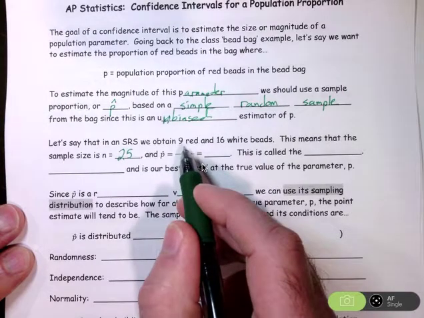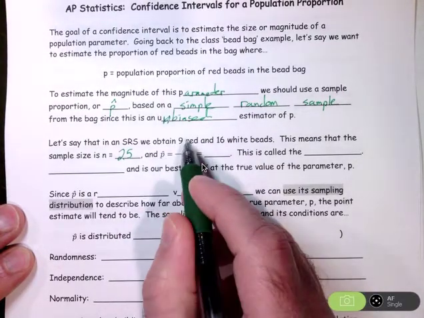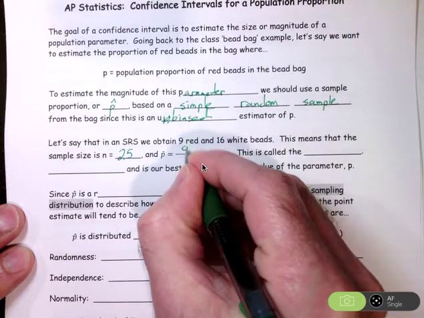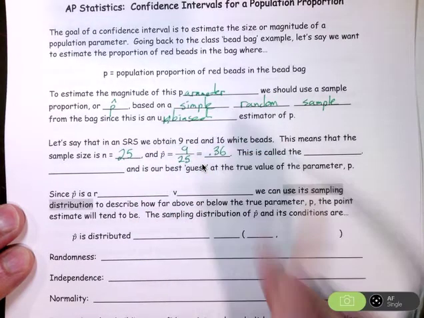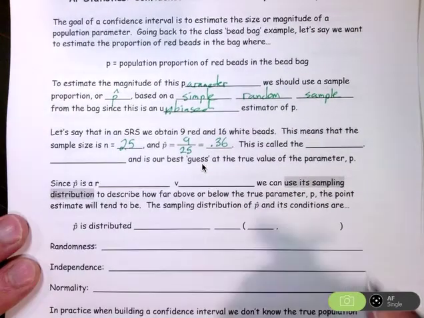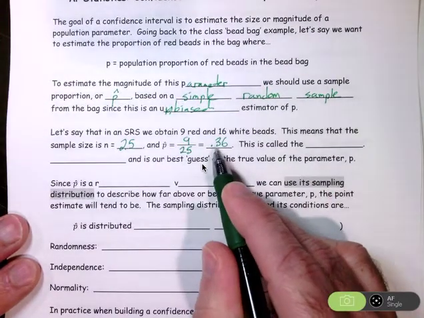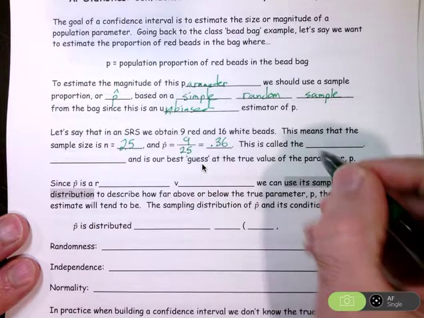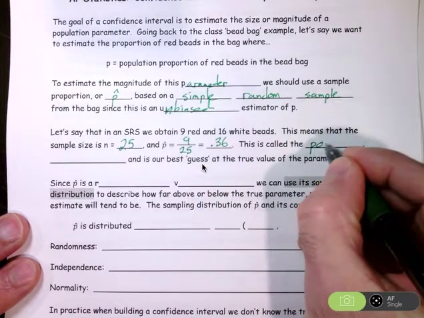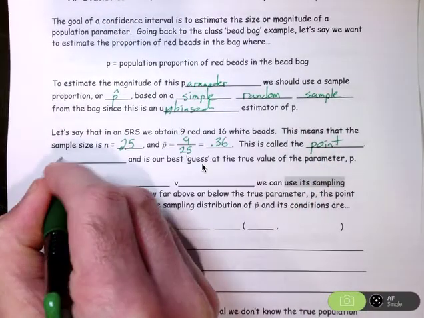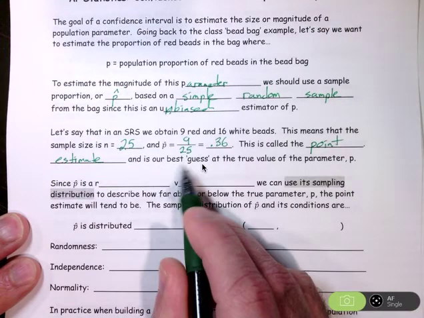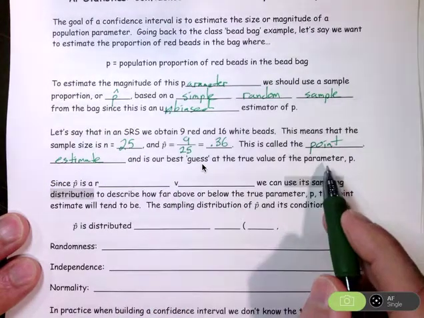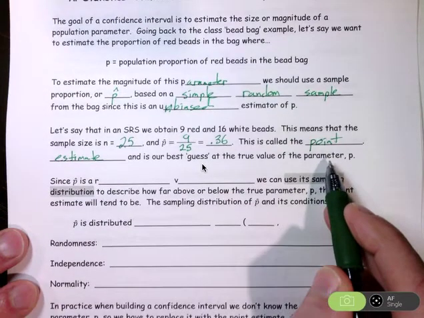And the sample proportion, the p hat, is 9 red out of 25, and that turns into a statistic of 0.36. This 0.36 is called the point estimate, and it's our best guess at what the population parameter, what p really is.